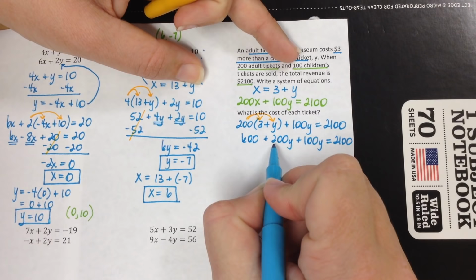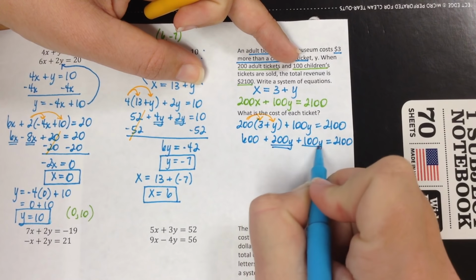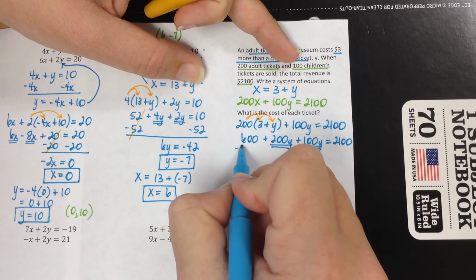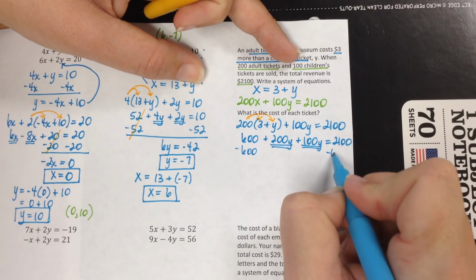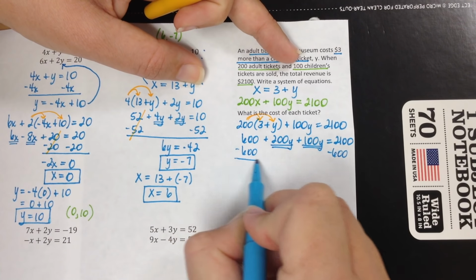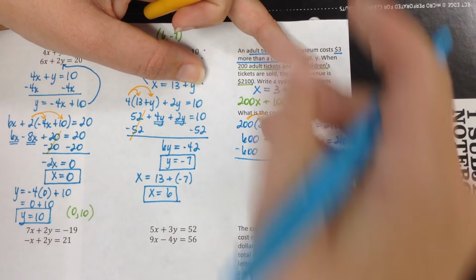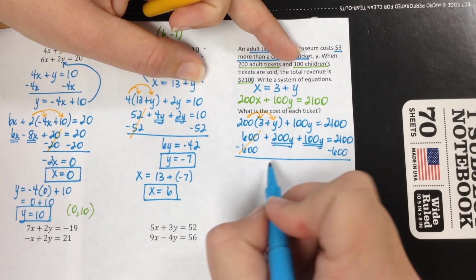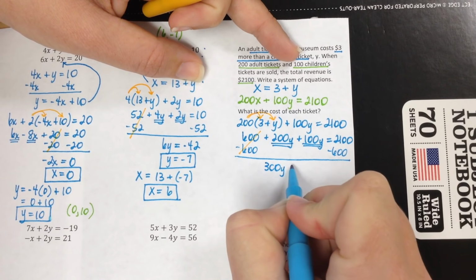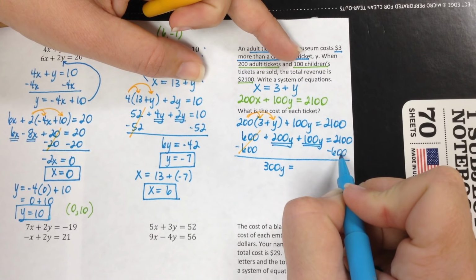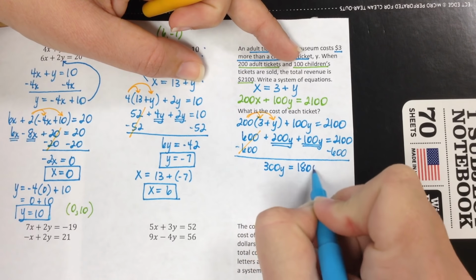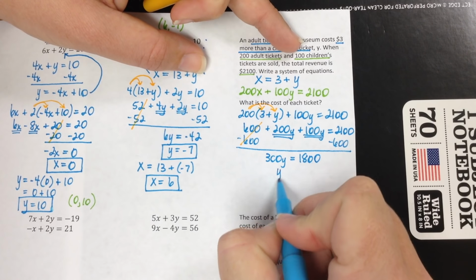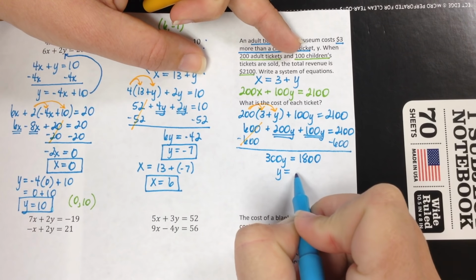Okay, combining like terms. Our y's need to be combined, and also my 600 needs to move over. I'm going to do that in one step. Subtract 600 from both sides. Those cancel. 200 plus 100 gives me 300y equals 2,100 minus 600 is 1,800. Divide both sides by 300, y equals 6.